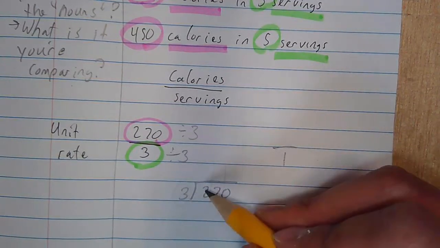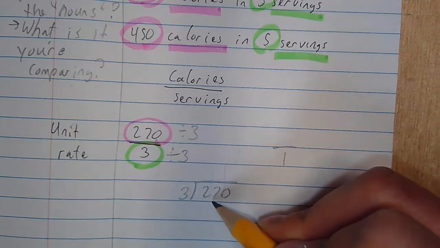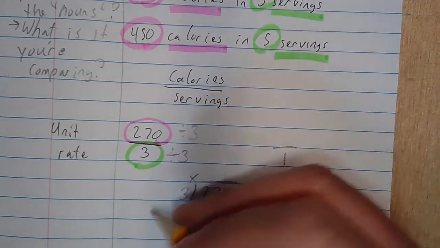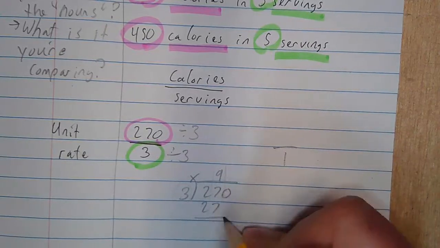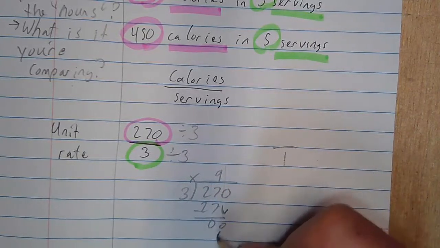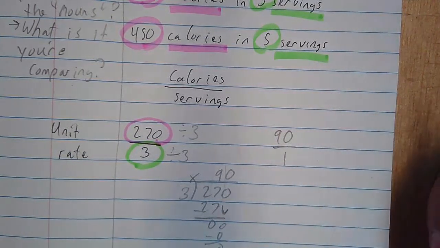I'm making groups of 3. I can't make groups of 3 out of 2, but I can make groups of 3 out of 27. How many groups of 3 can you make out of 27? You should know by now it's going to be 9. Subtract, bring that down. 90. 90 to 1. Okay. Next.